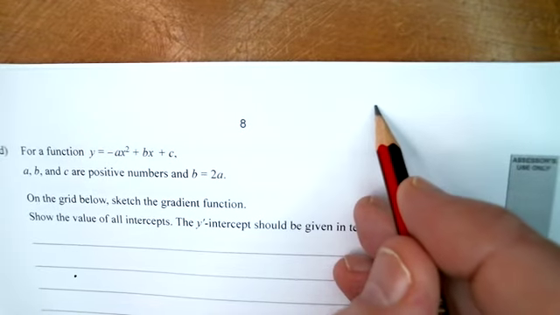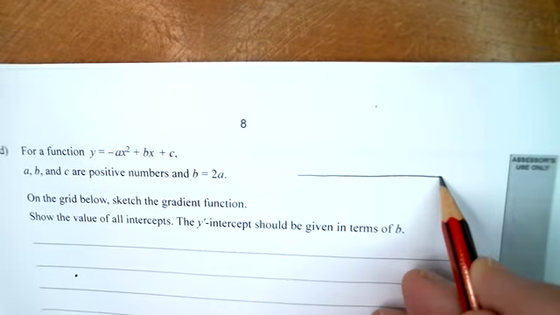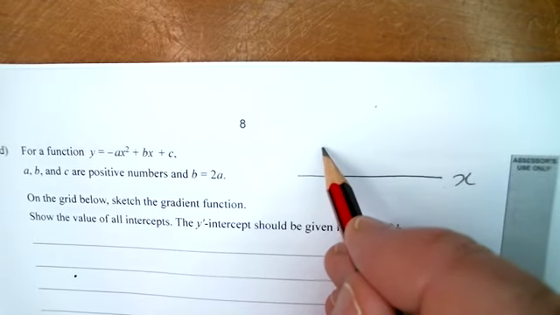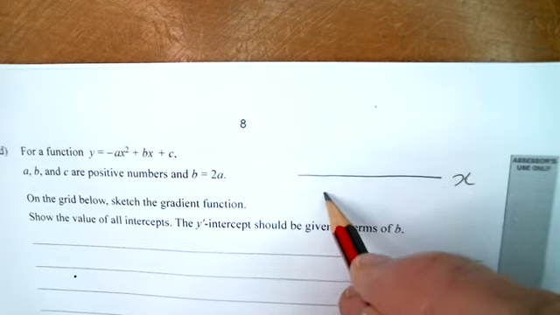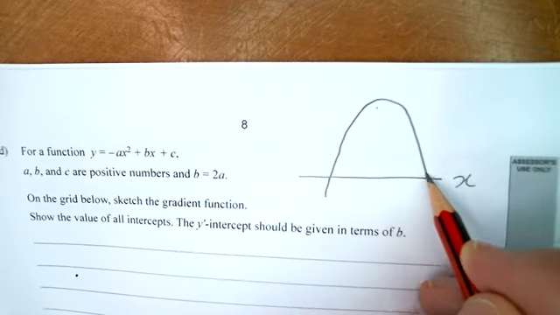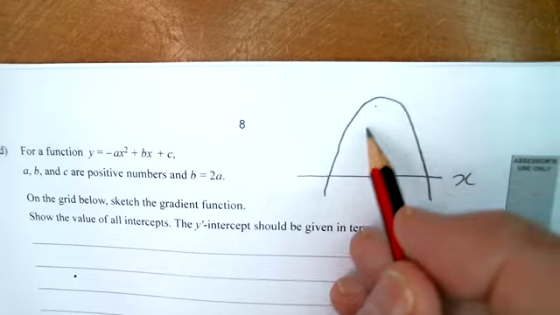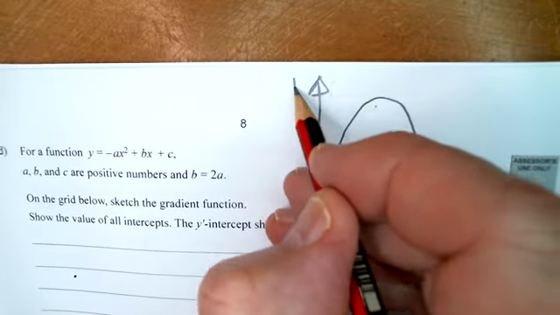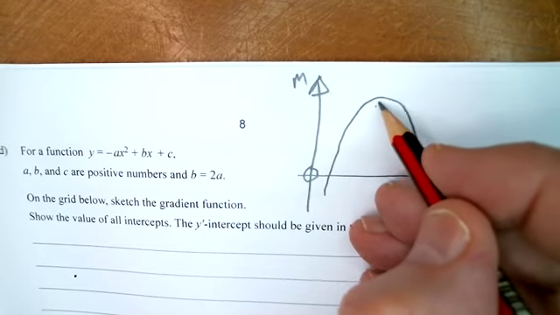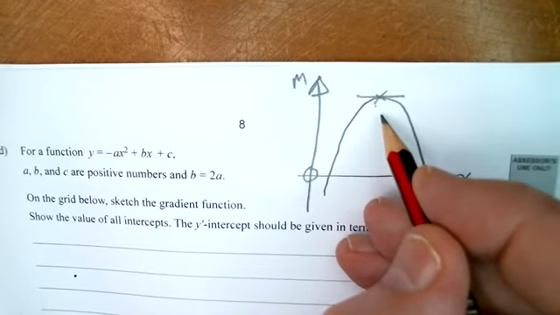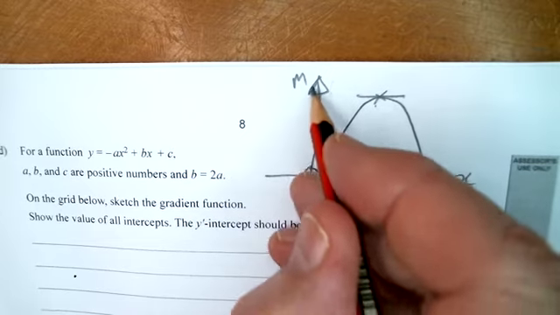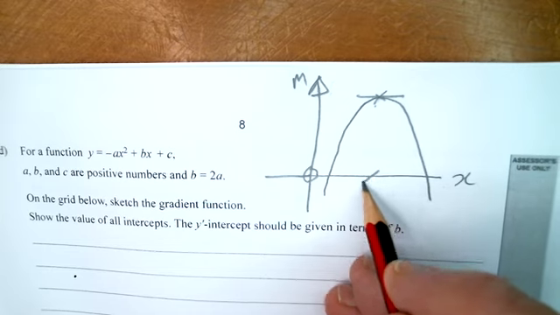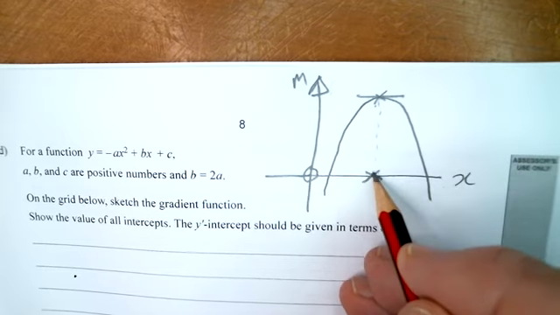So if we had something, and here's my x value, and I don't really know too much about where this is going to lie, but if we had something that looks like this, we have a graph here, and let's say this is m, this is 0. We know at this point the gradient is 0. So here's the gradient of 0, that there is our 0 gradient.